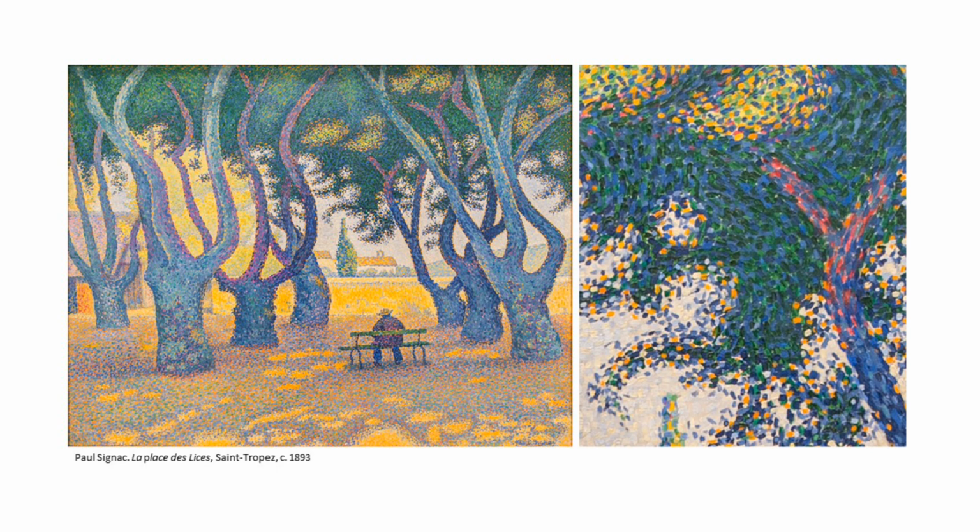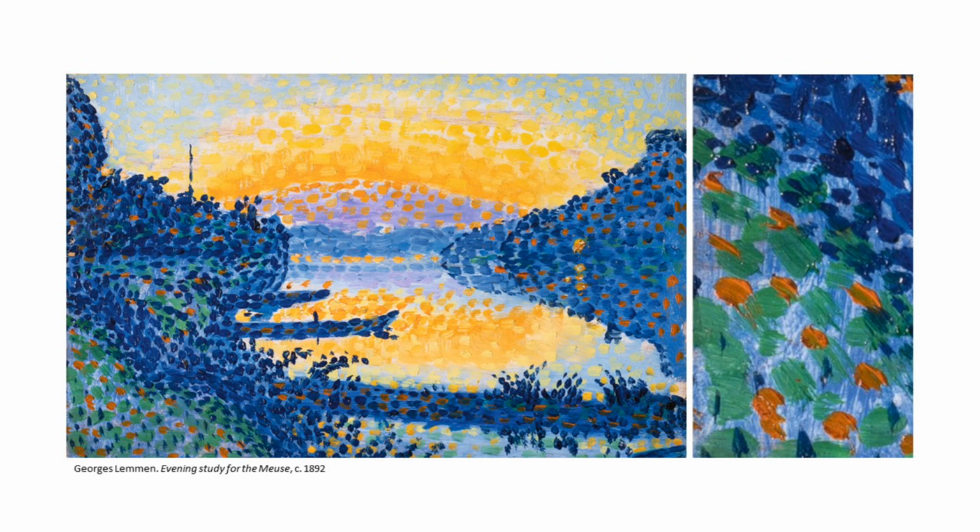As to additive averaging mixing, here is a good example in Paul Signac's painting La Place des Lices, circa 1893. Notice the adjacent but non-overlapping dots of different colors in the zoomed image on the right. Here is another example, this time around an artwork by Georges Lemmen titled Evening Study for the Muse, circa 1892. Notice how this painting is close to becoming abstract, meaning that recognizable figures almost completely disappear. Impressionism and pointillism were important steps towards and precursors of abstract art.